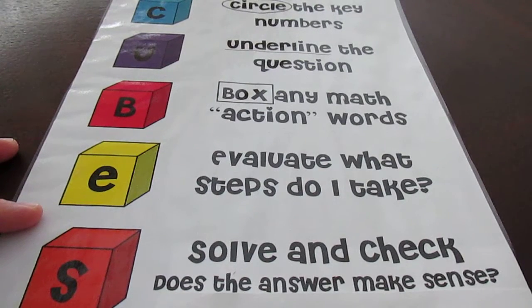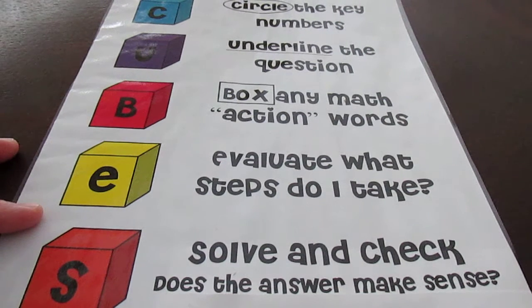Hi, today we're going to focus on change unknown, add to, and take from word problems. We're going to continue to use the CUBES method, which is C, circle the key numbers, U, underline the question, B, box any math action words, E, evaluate, what steps do I take, and S, solve and check, does the answer make sense?